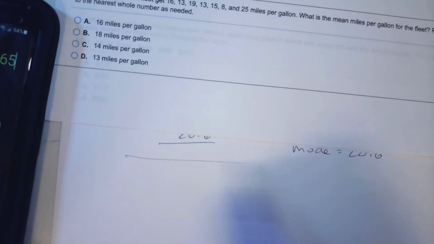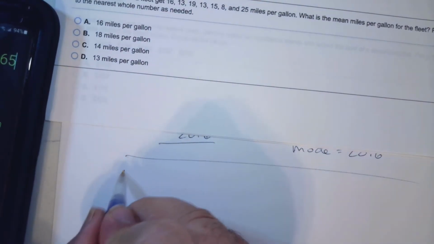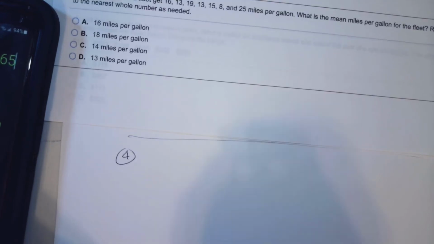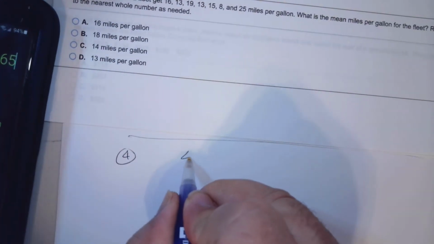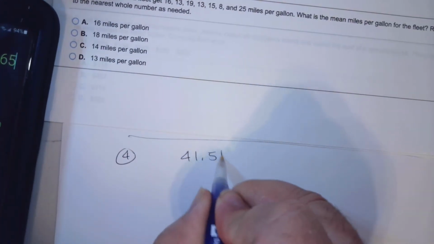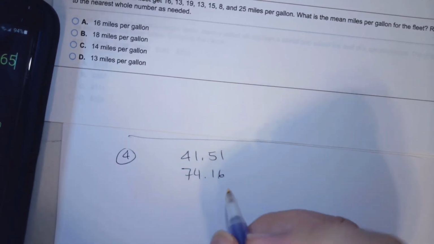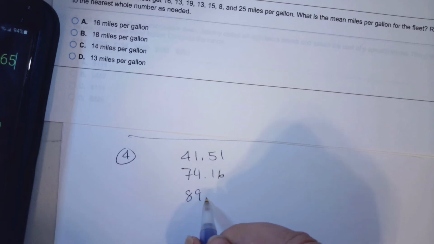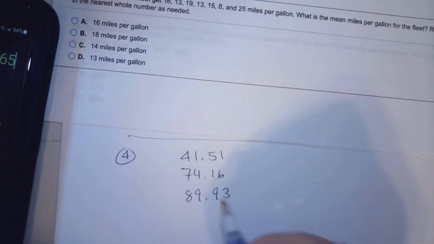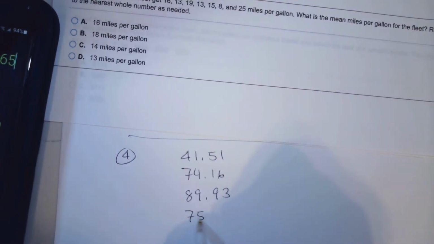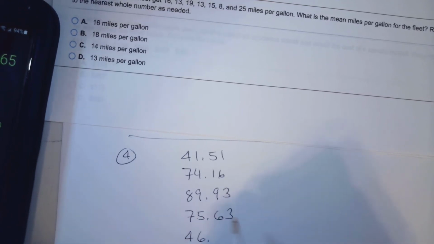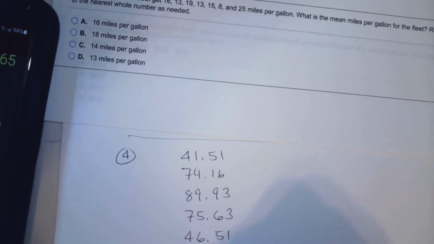So for number 4, we have to add the numbers: 41.51, 74.16, 89.93, 75.63, 46.51, and 50.11.